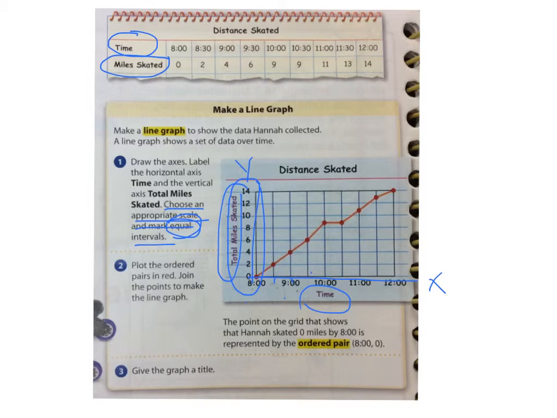Okay, so what did they do? They said at 8 o'clock, how many miles did Hannah skate? 0. So they put a dot at 8 o'clock and 0. Then at 8:30, which is the one in between 8 and 9, how many miles had Hannah skated? 2. So at 8:30, they put a dot at 8:30 and 2, right?